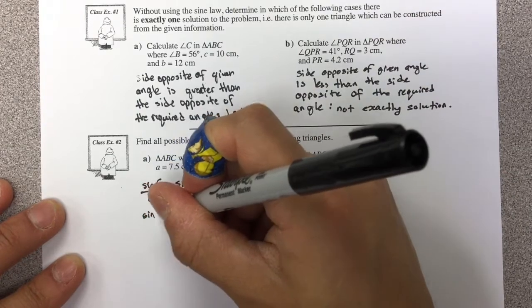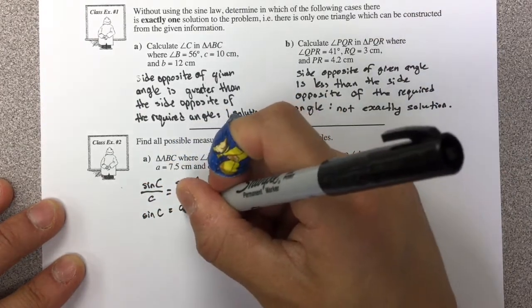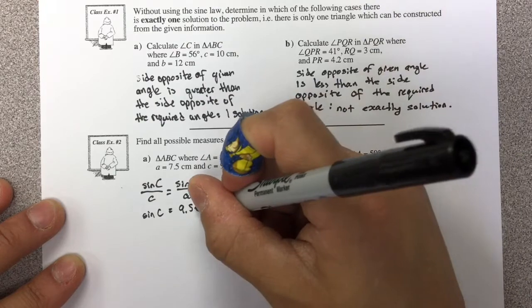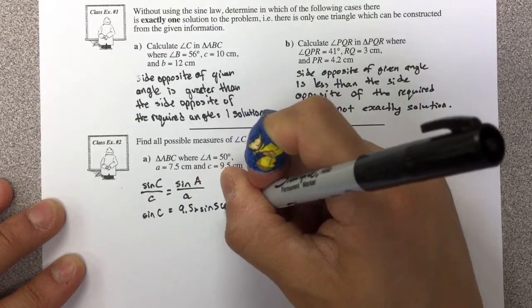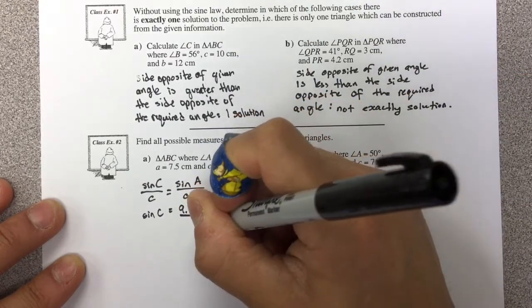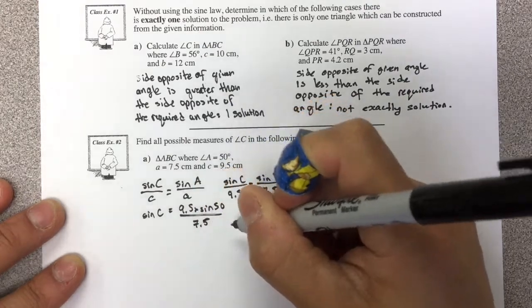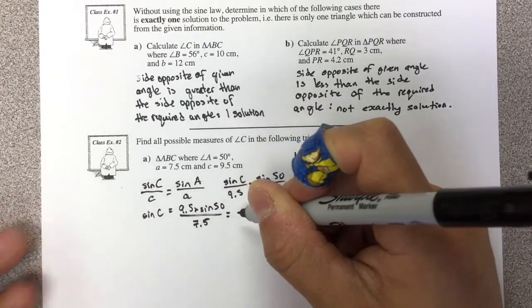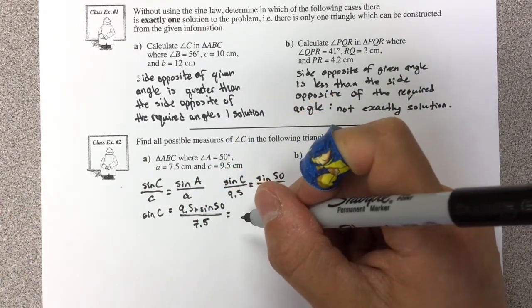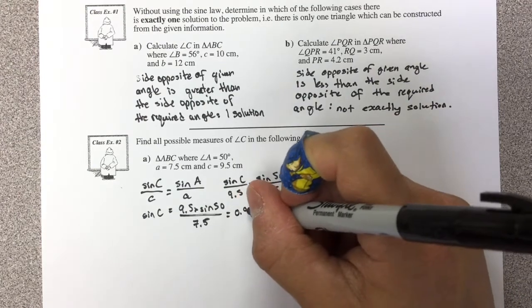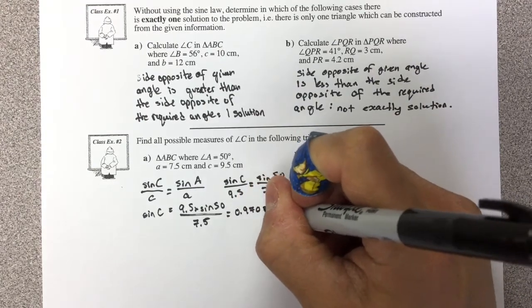Rearranging, sine C is equal to 9.5 times sine 50, divided by 7.5. And we get an answer of 0.9703.